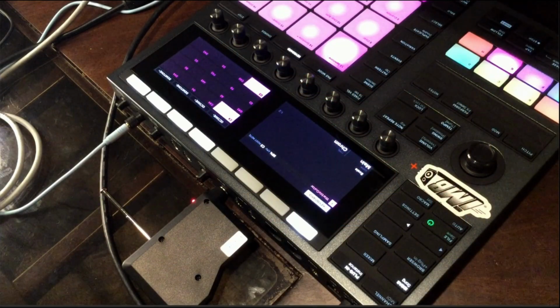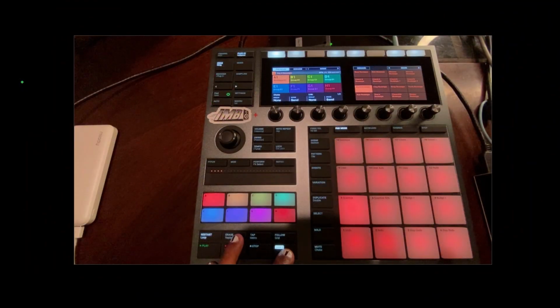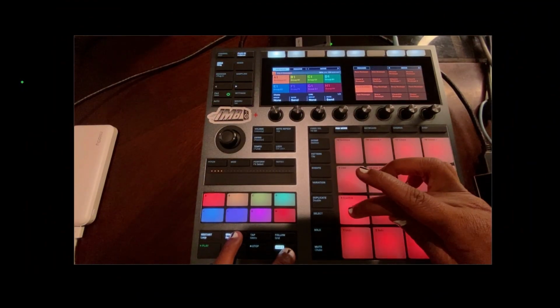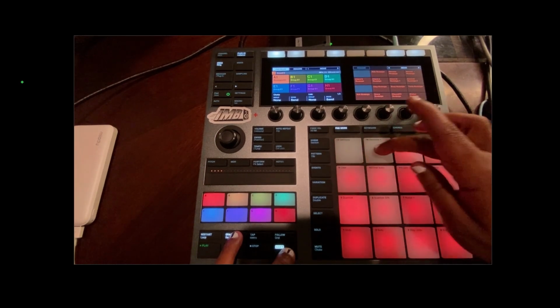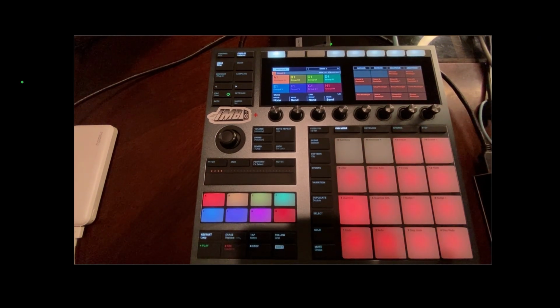What I'm going to do is first clear all the sounds that I'm not using on my drum program. Then I will mute all the other groups except the drum program.